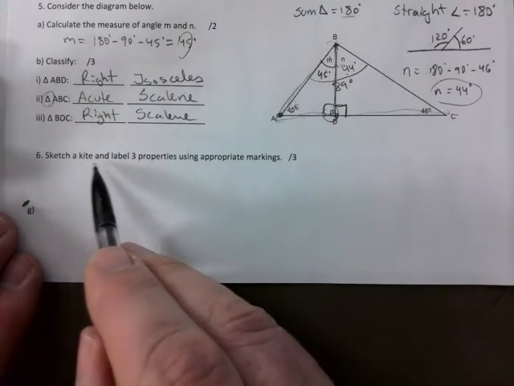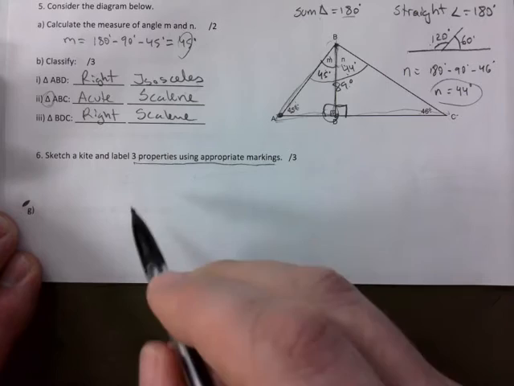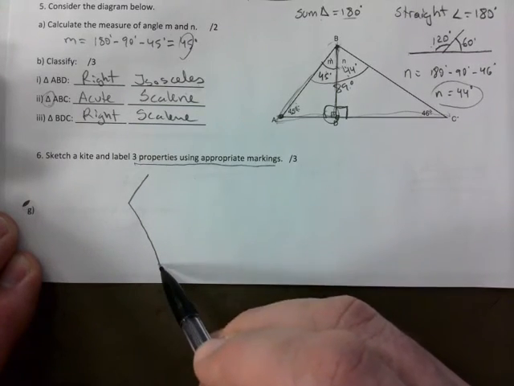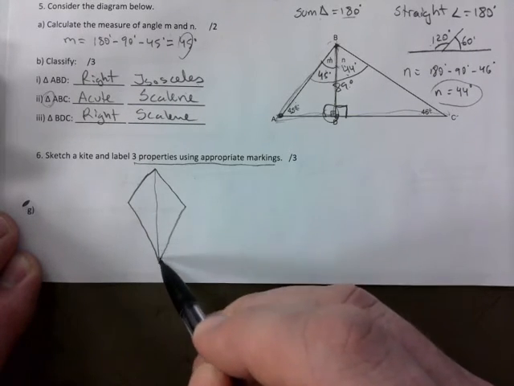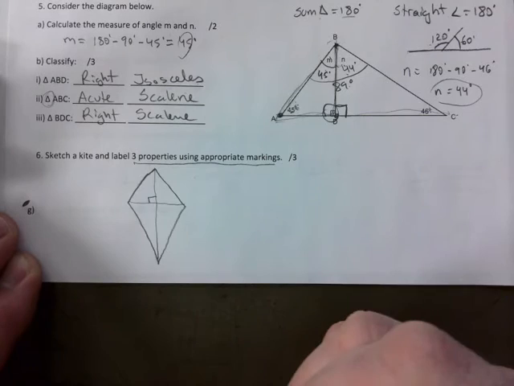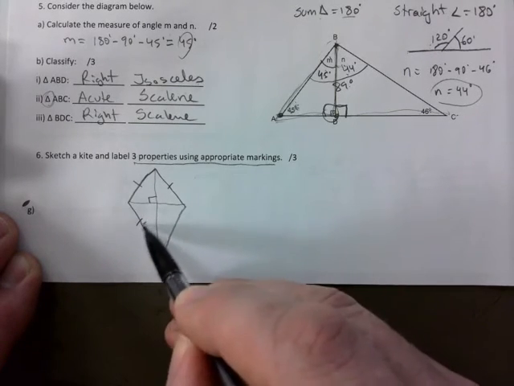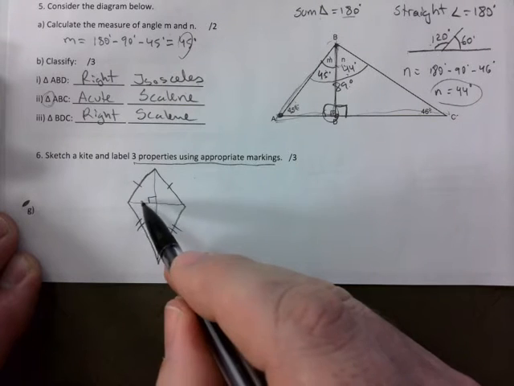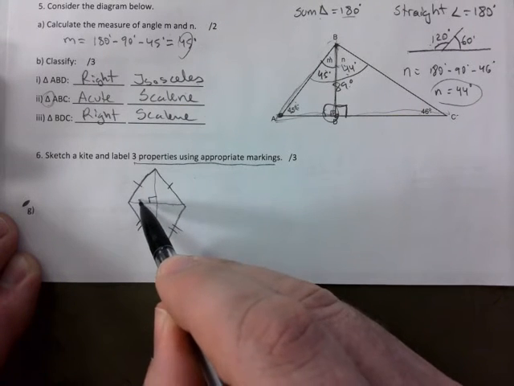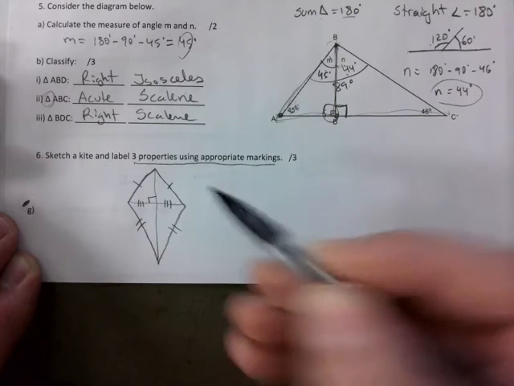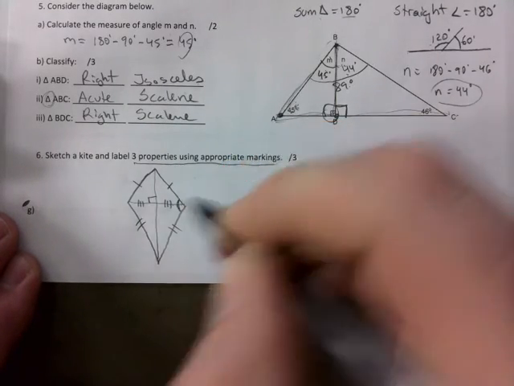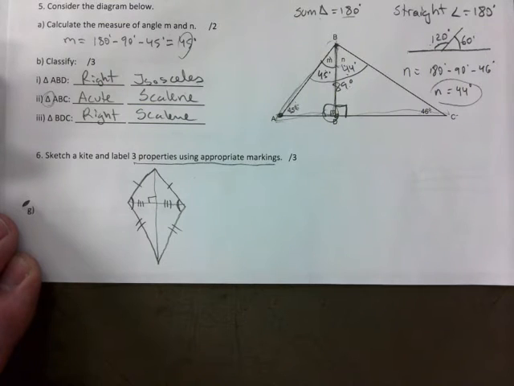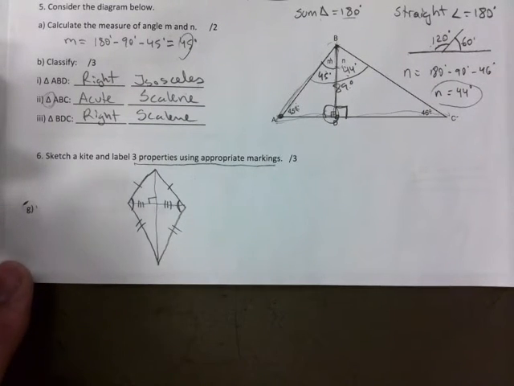Okay. Sketch a kite and label 3 properties using the appropriate markings. A kite should be like this, where the bottom is longer than the top. I'm going to say this. This is one property for me. This is another property there. And these two measure the same. So I'm going to go 1, 2, 3, 1, 2, 3. So that'll be 3 properties. And there's a fourth. Yeah. There's a fourth one about these angles, right? This one is the same as this one. Is that what you're going to ask, Lawrence? Okay. I read your mind.